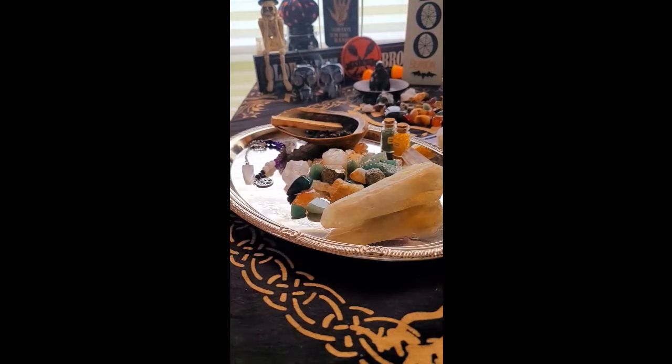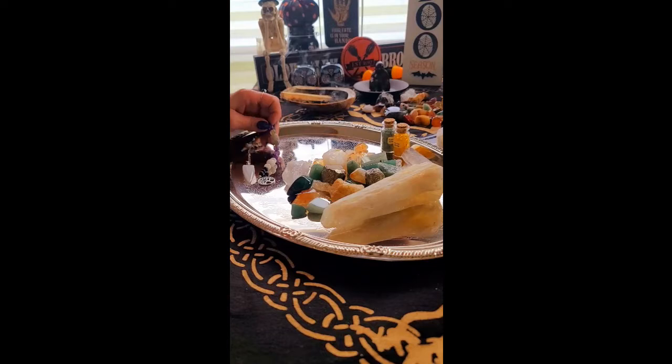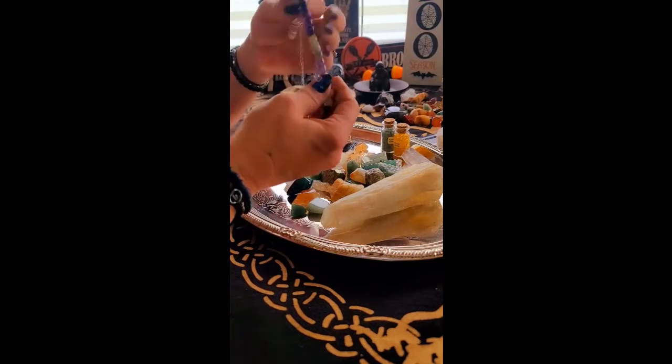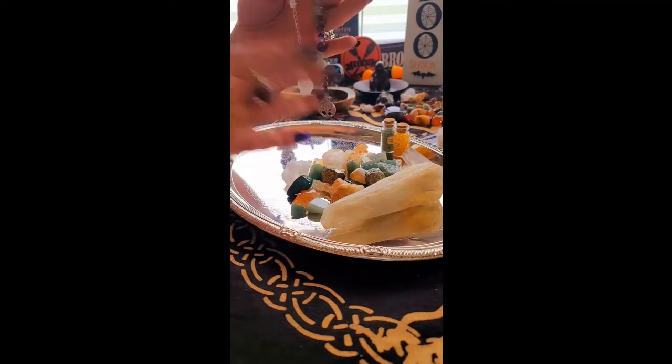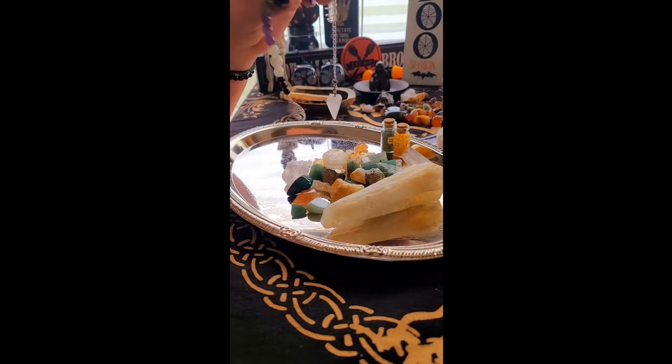Alright guys, welcome back. I've cleansed my crystals with the sage. I also have my pendulum here that I made last week. I'll show you what we're going to be doing with these.